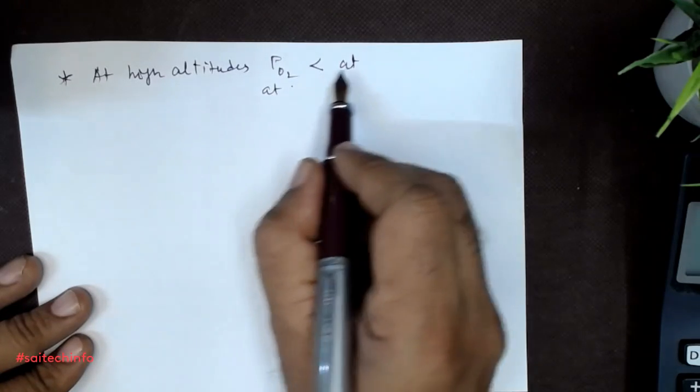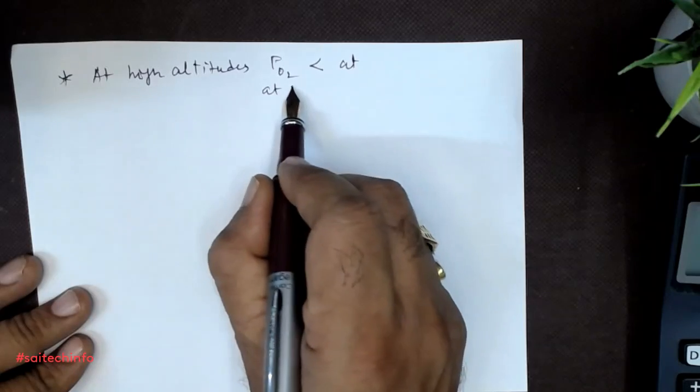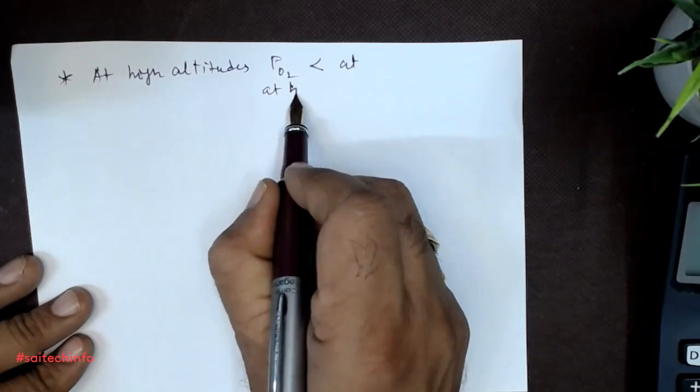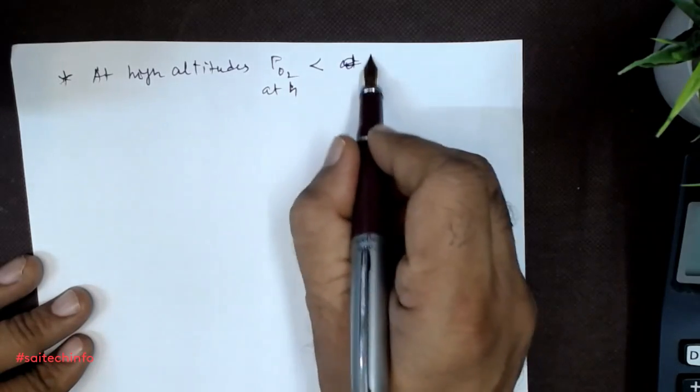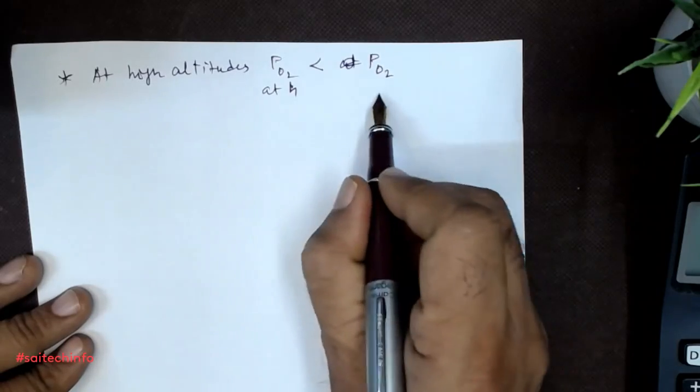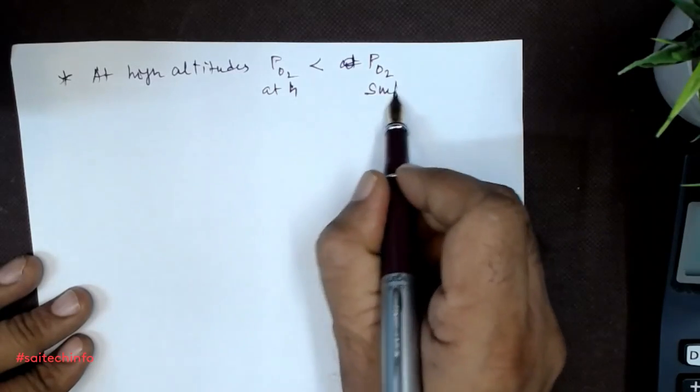PO2 at high altitude is less than PO2 at the surface. Surface means ground.